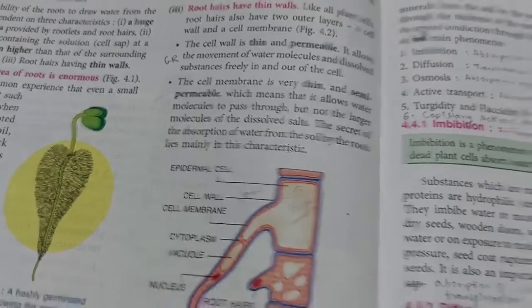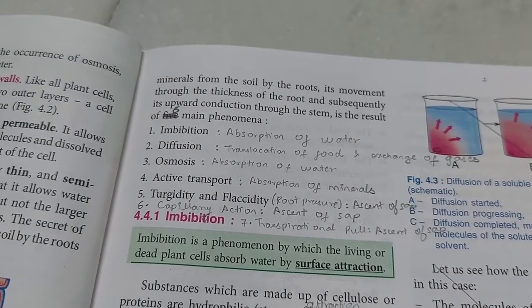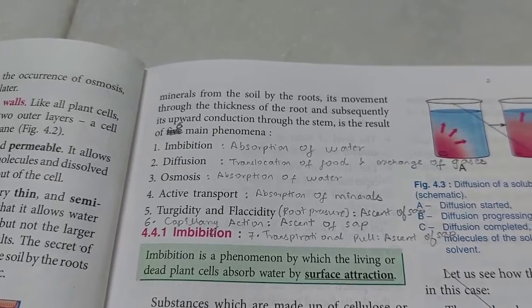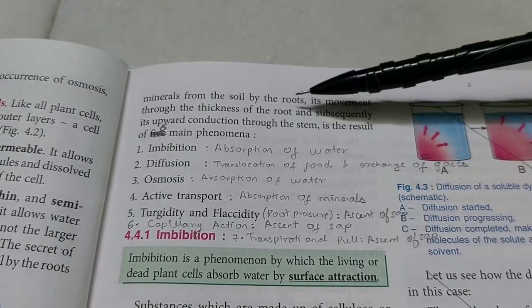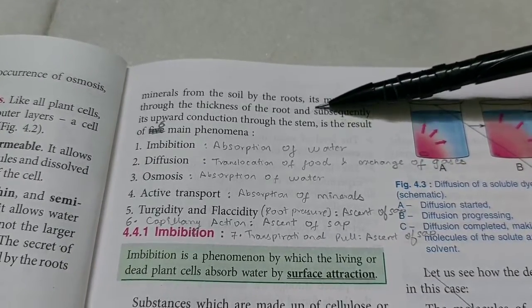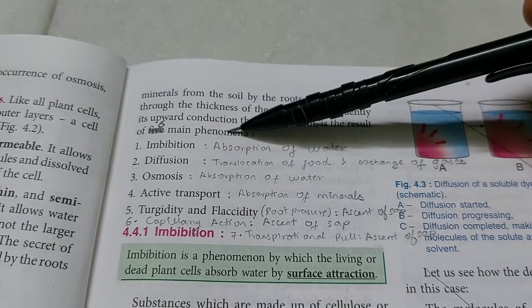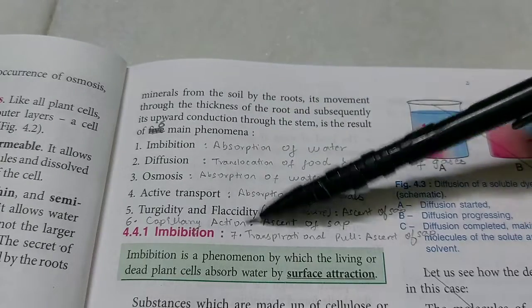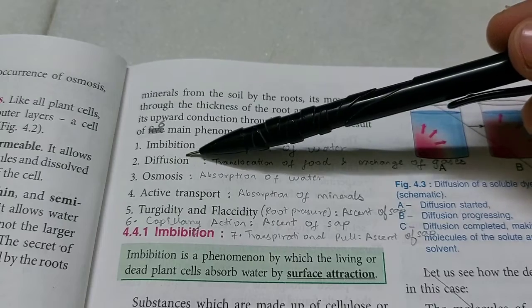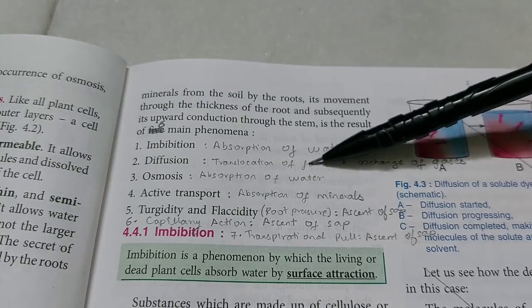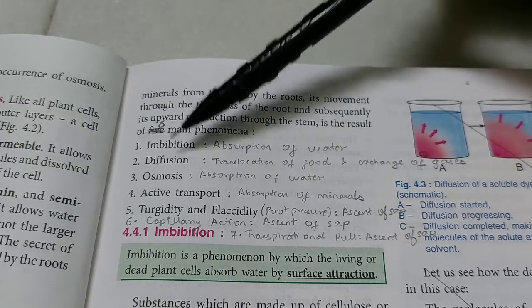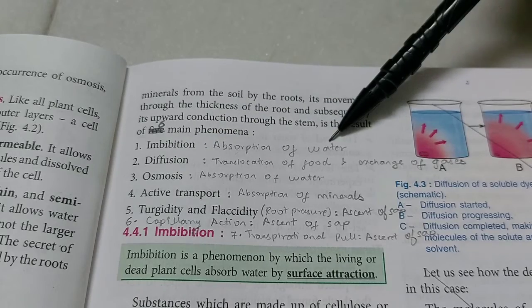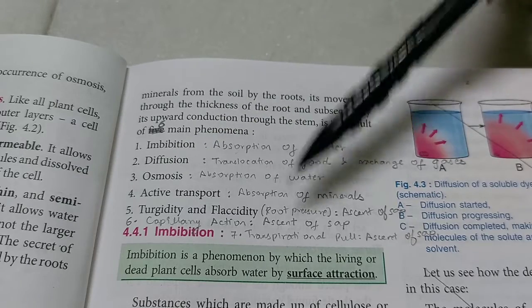Next, there are some phenomena which we'll be studying in this chapter. Absorption and then transportation of water and minerals requires about 6 types of different phenomena. Here we have 7 because the second phenomenon, diffusion, is not at all relevant for this chapter. First of all, imbibition, absorption of water. We'll study each in detail soon.